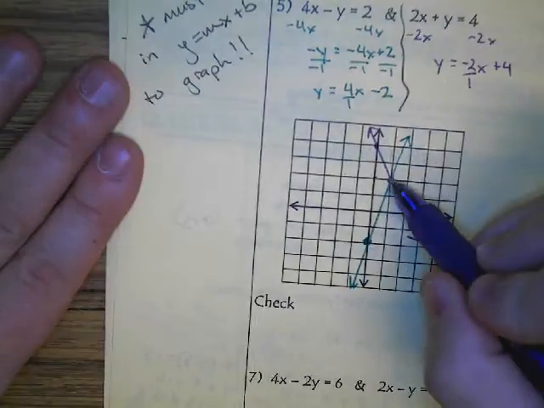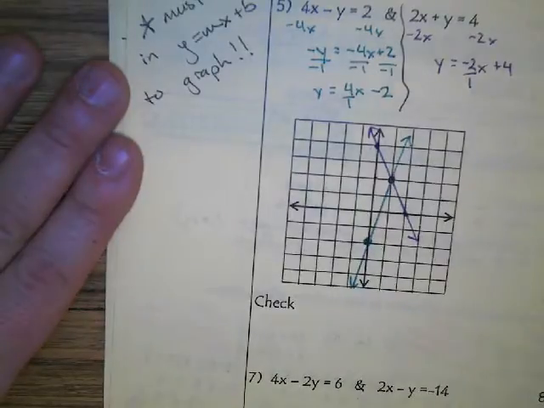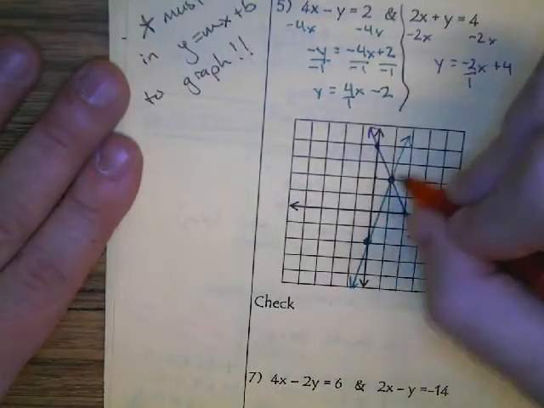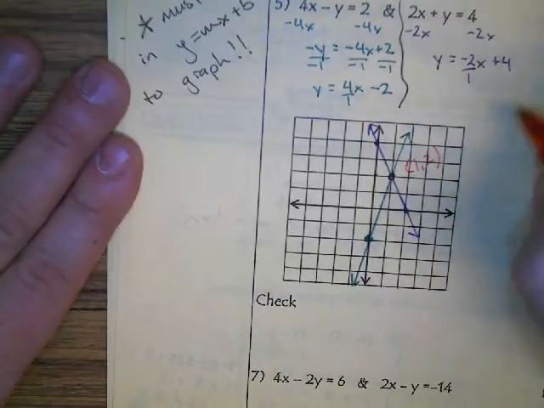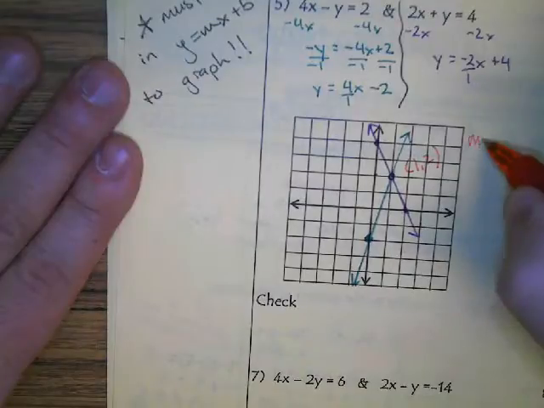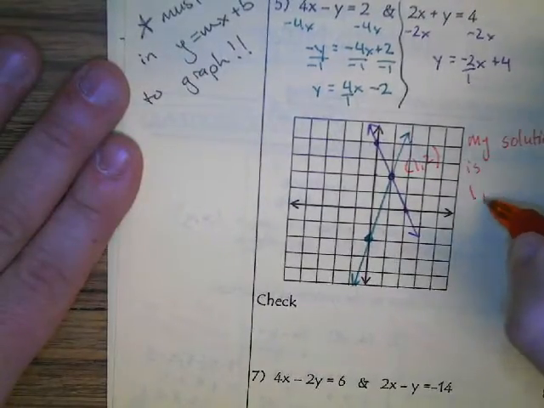And now we see where we intersect is right at this point. So that point of intersection would be over 1 up 2, so 1 comma 2. So my solution is (1, 2).